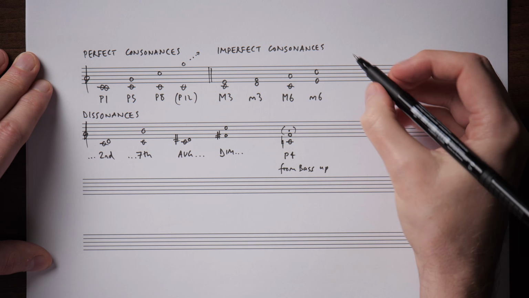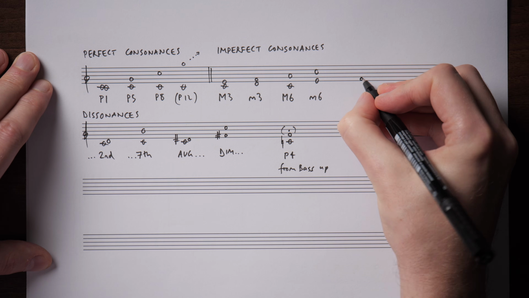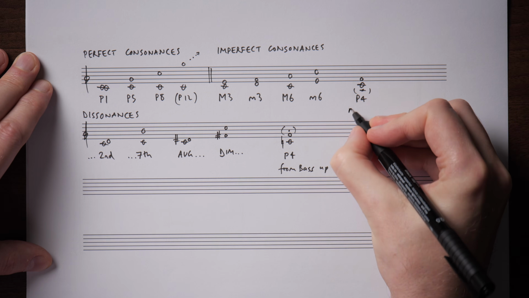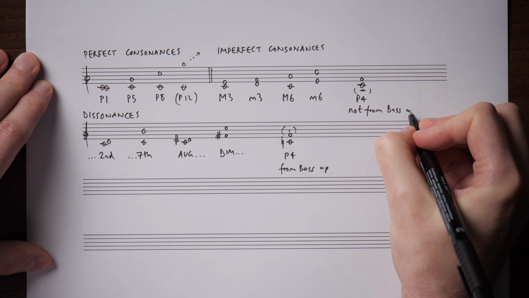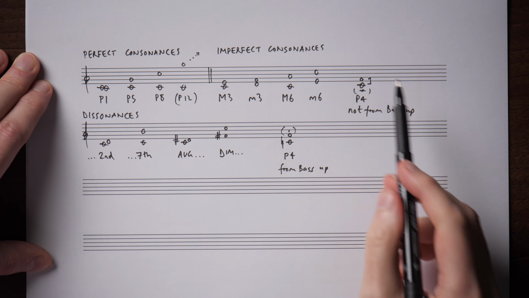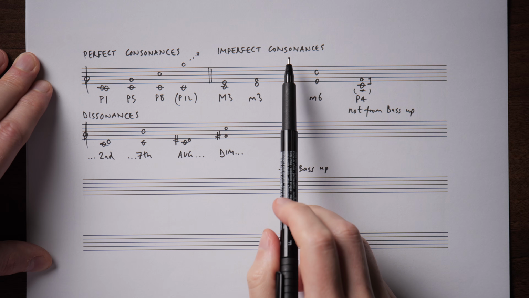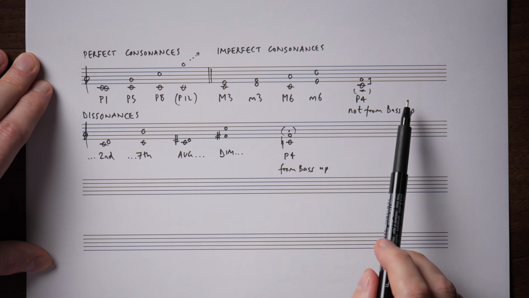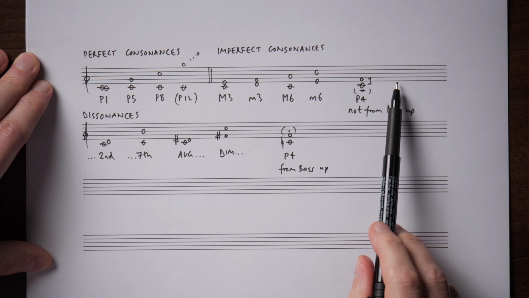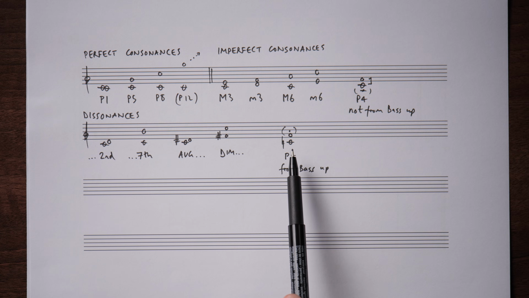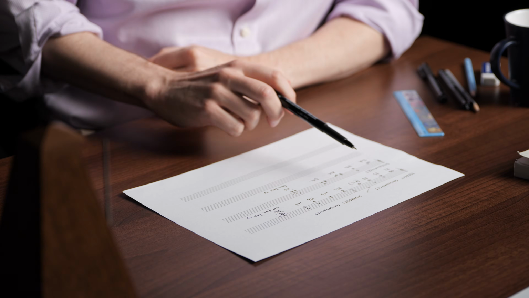And then if there's another note below the fourth, such as, again, this A, so that the perfect fourth is not from the bass up, but between upper parts, then it's treated as an imperfect consonance. And we can call it an imperfect consonance because you can have them in parallel. And this is why second inversion chords are a little bit tricky to use. It's because they're dissonant.